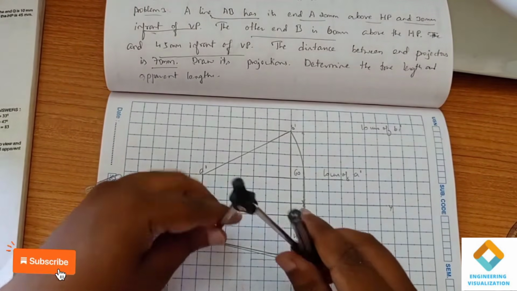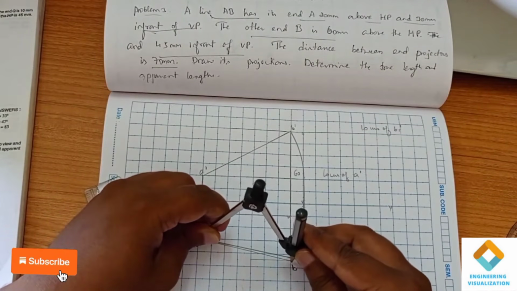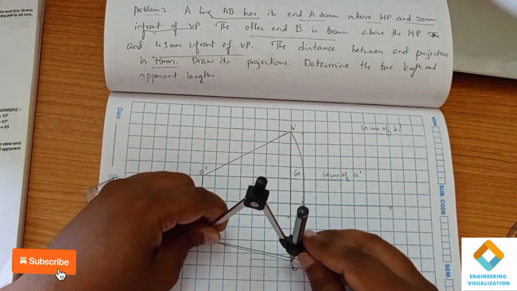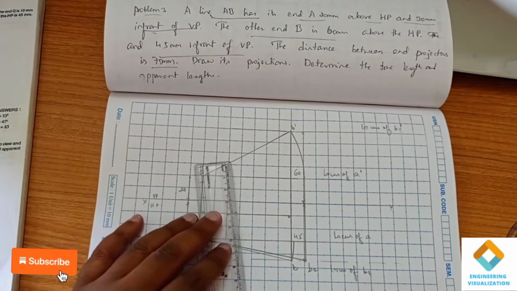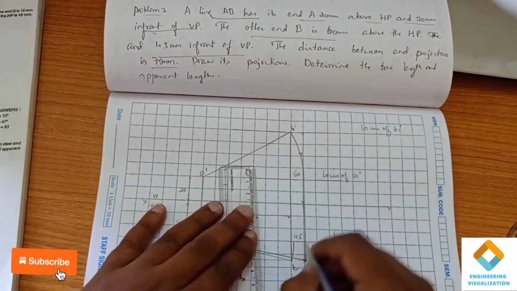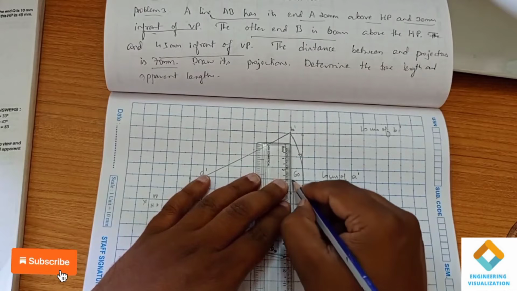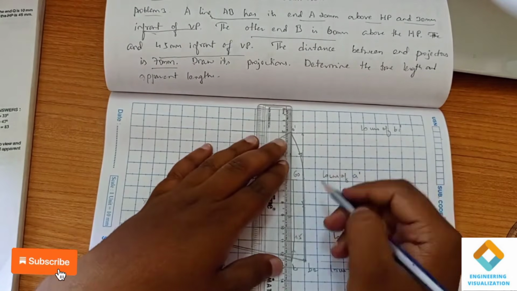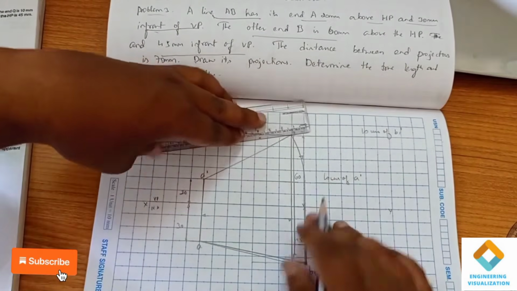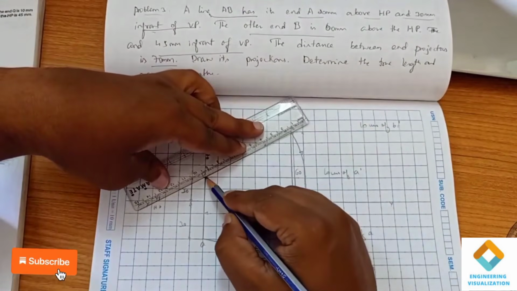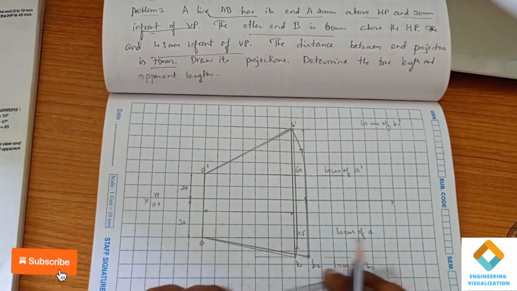Now again from this end, so I can show the arrow mark direction in which these things are going. So now we will join this. Okay, so we'll find out the distances here.